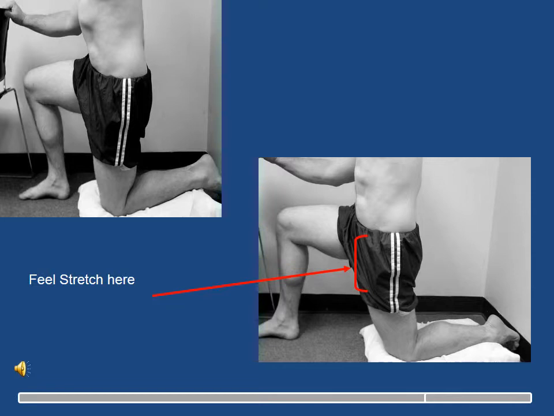You will see in the picture the starting position of the person in the upper left-hand corner. The side to be stretched is in a kneeling position with the knee down. The person then pushes the hip forward, creating a stretch felt on the front of the hip. The stretch can be felt for 20 to 30 seconds. This can be done 3 times, and then it can be done several times throughout the day.